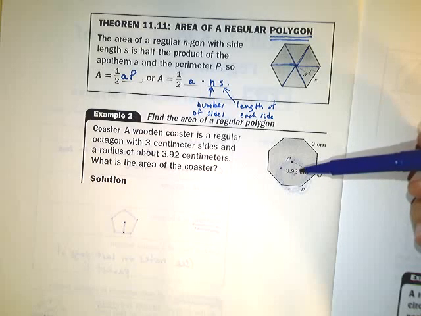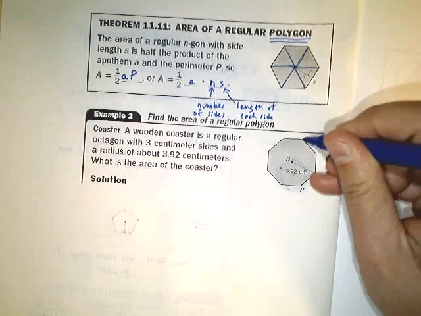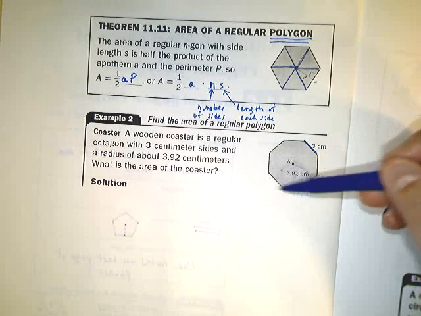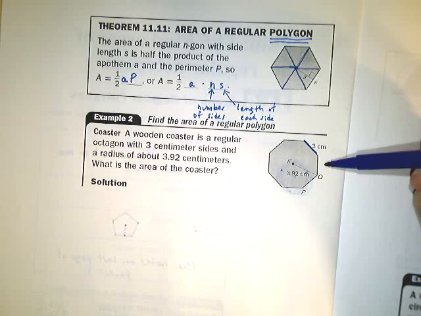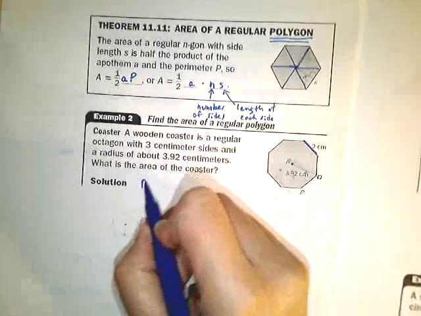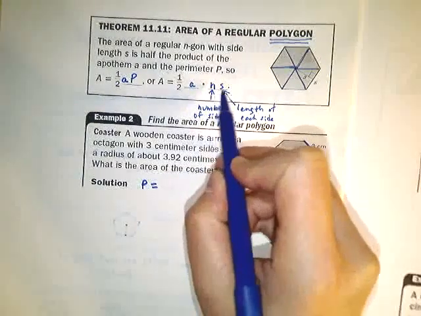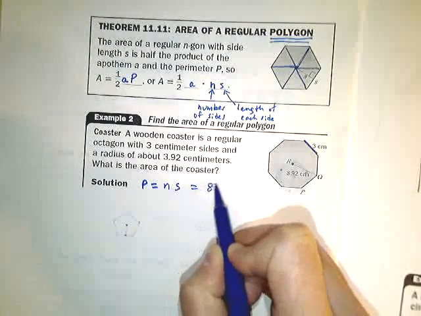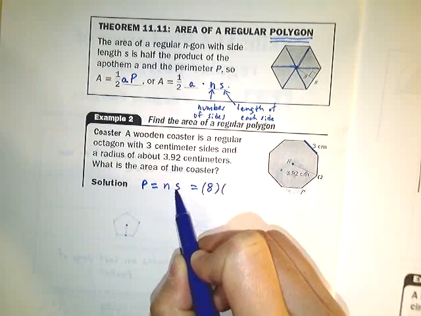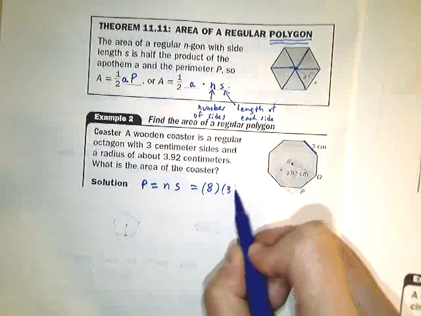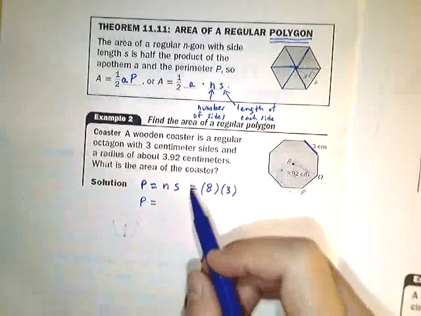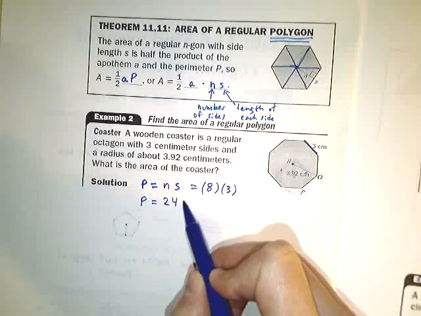Now, they did not give me an apothem length. They gave me a radius length. Now, the perimeter is pretty easy to find because they actually gave me one of the sides is 3. So that means this is 3, and this is 3, and this is 3, and this is 3, and this is 3, and this is 3, and that's 3 as well. So basically, a short way of finding the perimeter, as given in this formula up here, is the number of sides, 8, times each side length, which is 3. Remember, this only works for regular polygons, not for just any old polygon. Okay, so the perimeter is 24 centimeters.